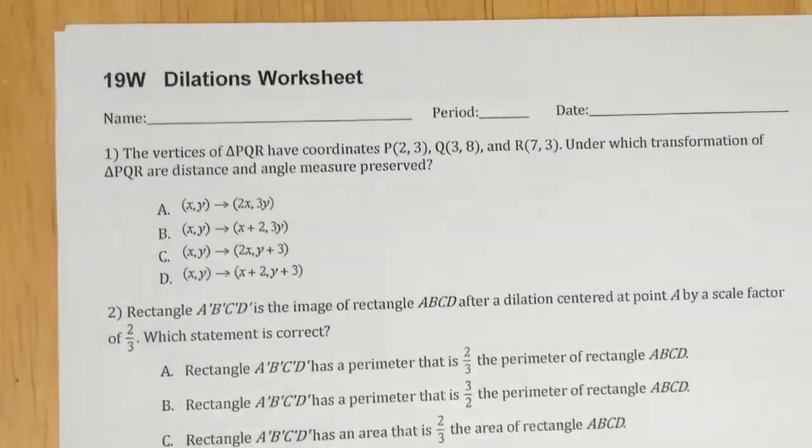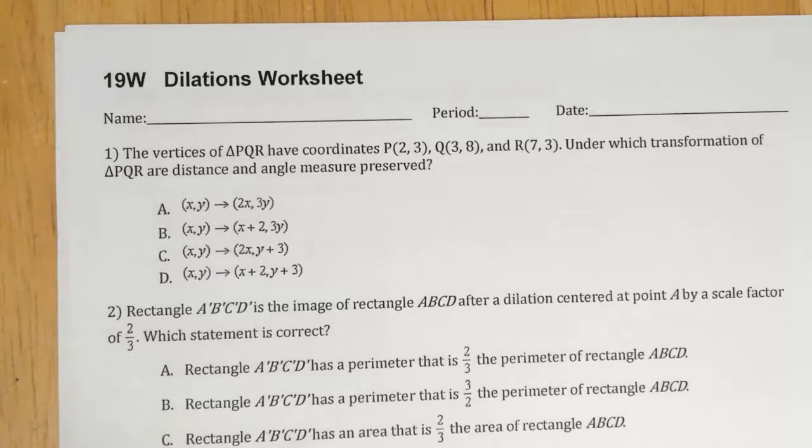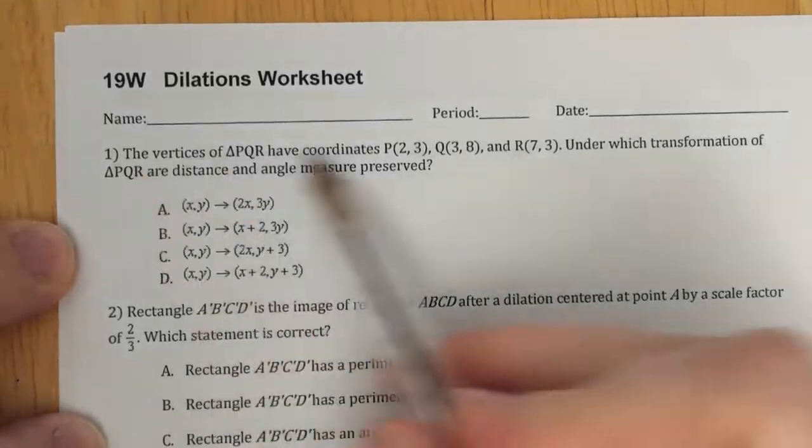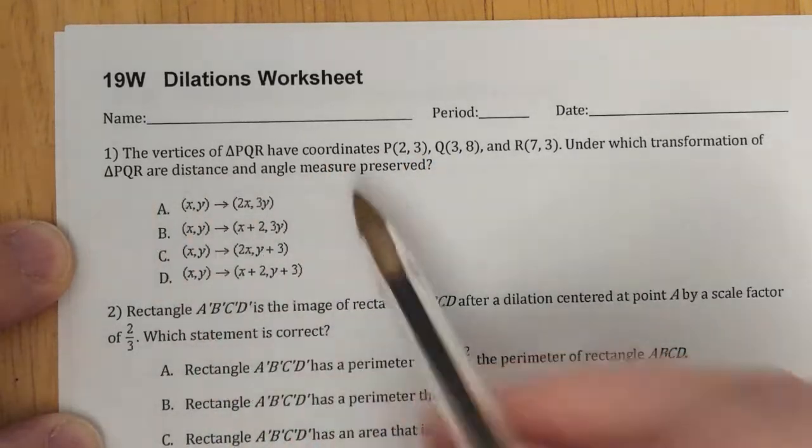Okay, so now let's go to page 19. We're going to be doing dilations now. All right, so we're on page 19. So something that might help you guys out is having graph paper just in case, just off to the side. So having an extra graph paper might be very beneficial to you guys. All right, so let's see. So we have this right here, the coordinates, and we want to do these transformations.